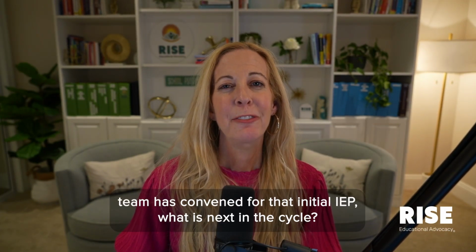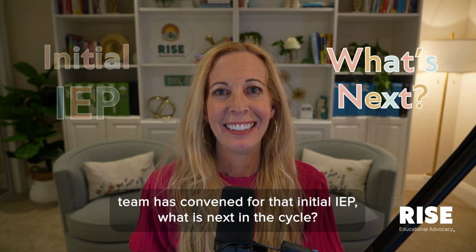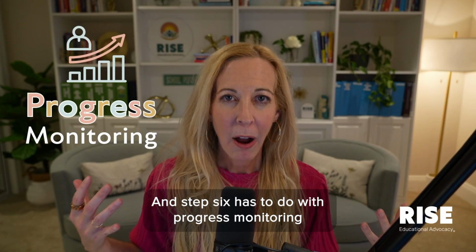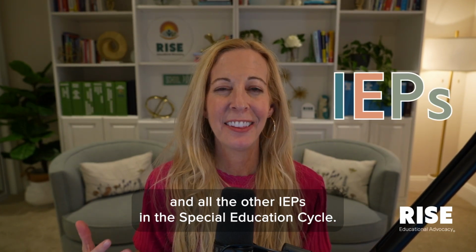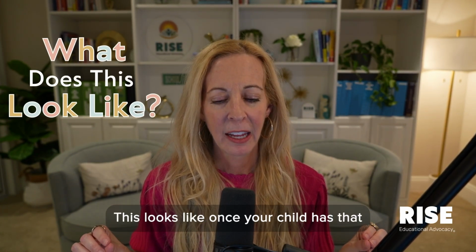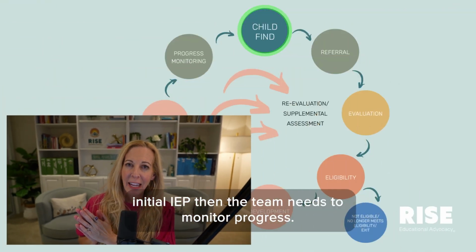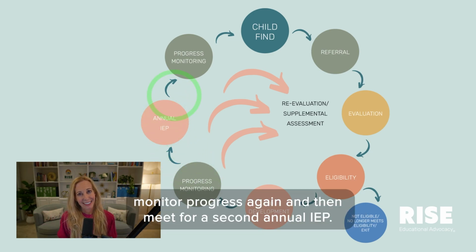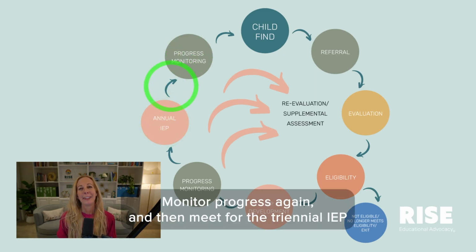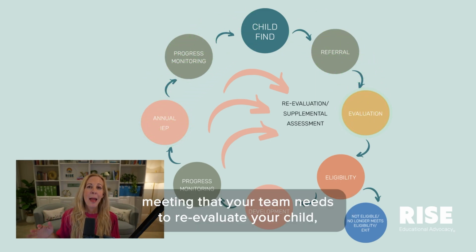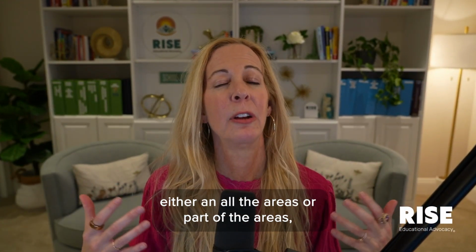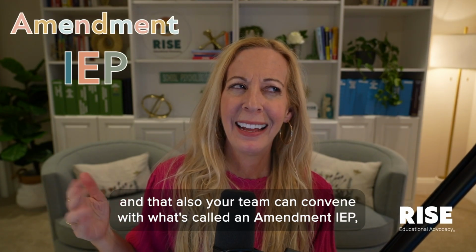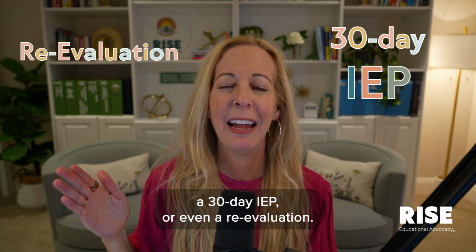So now that your team has convened for that initial IEP, what is next in the cycle? Next in the cycle is called step 6, and step 6 has to do with progress monitoring and all the other IEPs in the special education cycle. So what does this look like? Once your child has that initial IEP, the team needs to monitor progress. They need to meet for an annual IEP, monitor progress again, and then meet for a second annual IEP, monitor progress again, and then meet for the triennial IEP, meaning that your team needs to reevaluate your child either in all the areas or part of the areas. Your team can also convene with what's called an amendment IEP, a 30-day IEP, or even a re-evaluation.